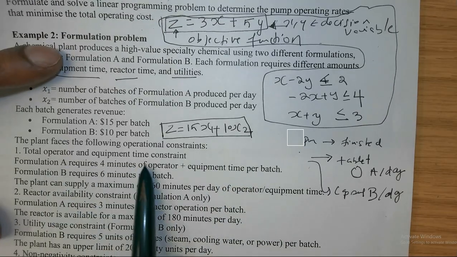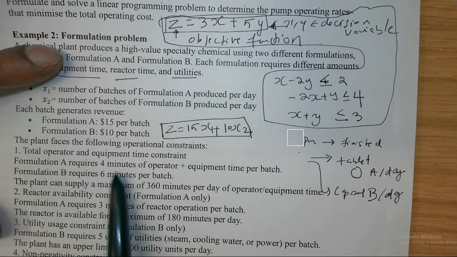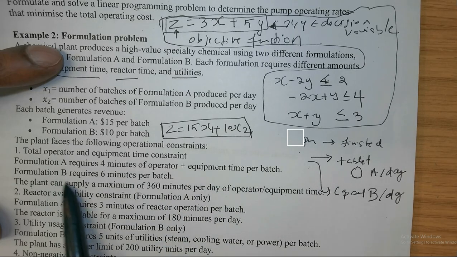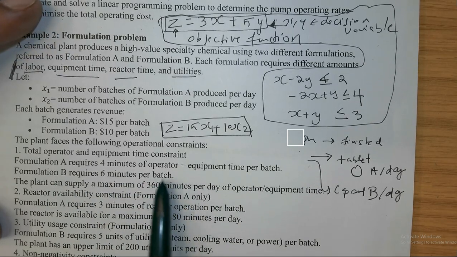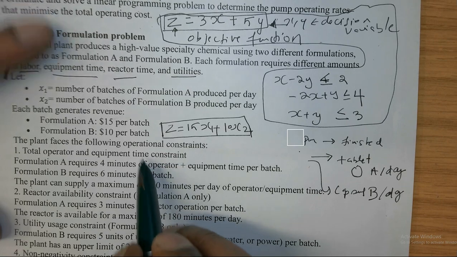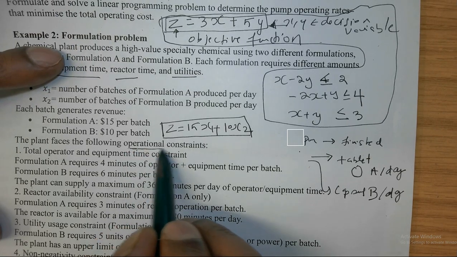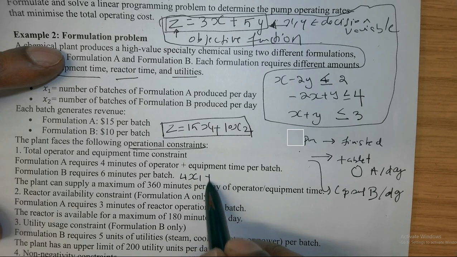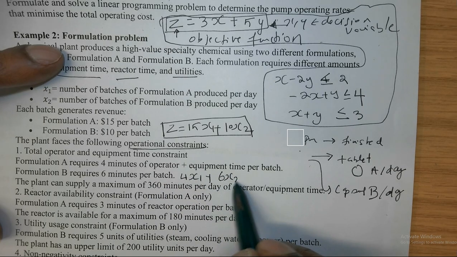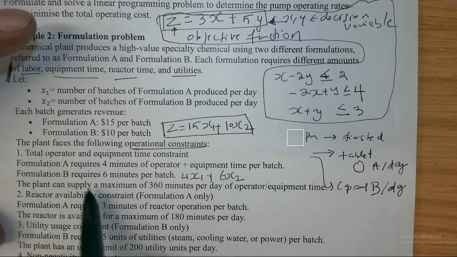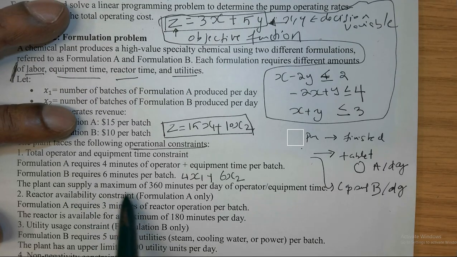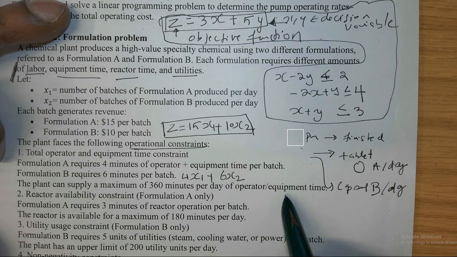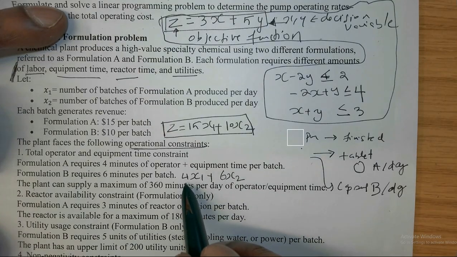So the total operator and equipment time constraint. Formulation A requires 4 minutes of operator plus equipment time per batch, and formulation B requires 6 minutes per batch. So with respect to the operational constraint, we have 4 times x1 plus 6 times x2. This is given here, and the plant can supply a maximum of 360 minutes per day of operator and equipment time. So which means there is some restriction here.